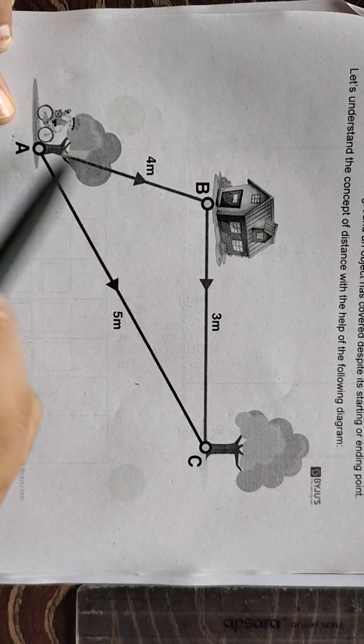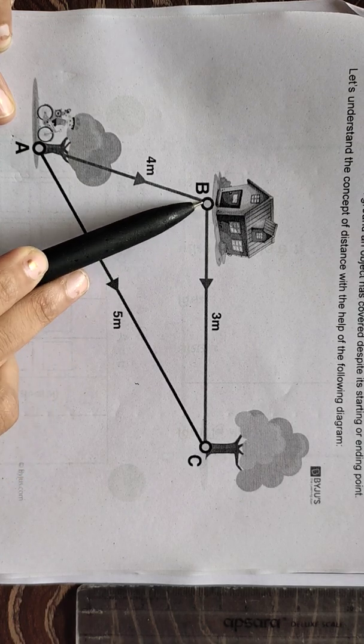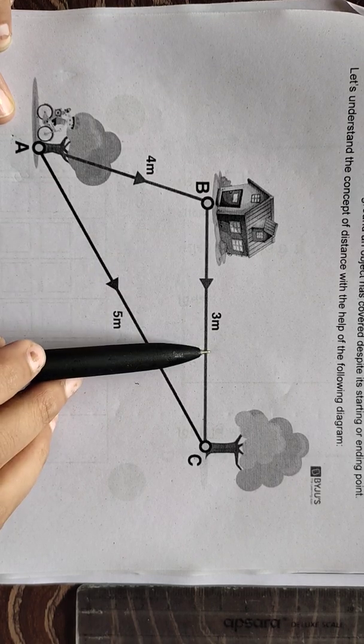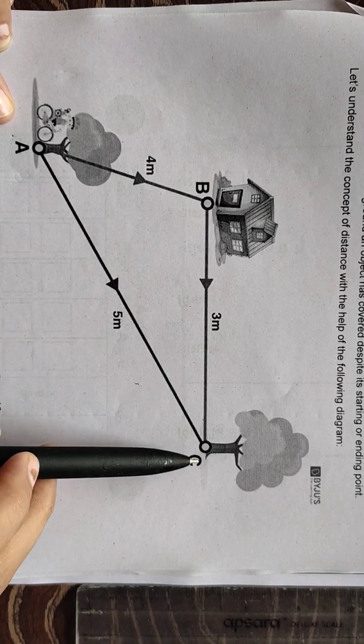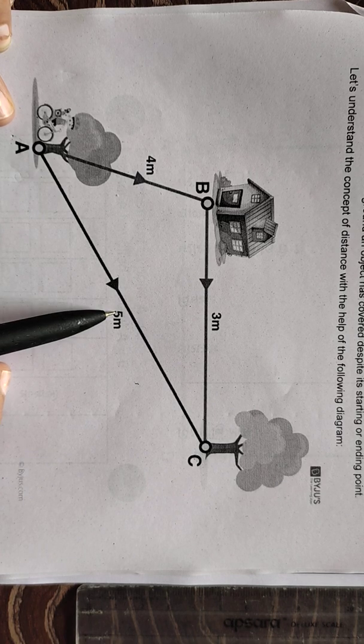So the distance from A to B is 4 meters. Now from B to C he will travel, and that distance is 3 meters. And finally from C he comes back to his original point, that is A. So the distance from C to A is 5 meters, right?